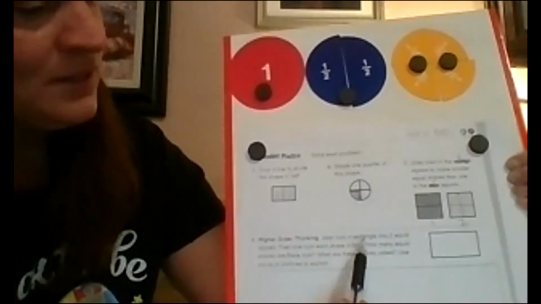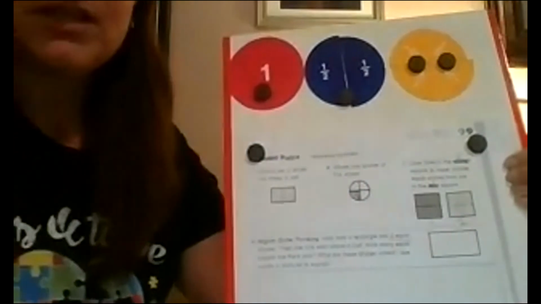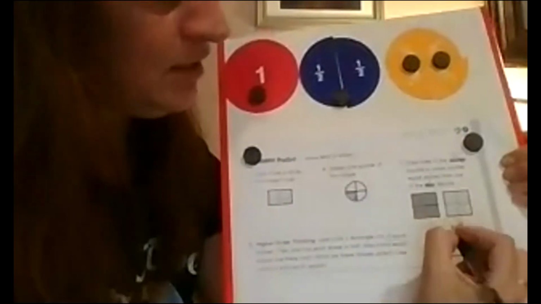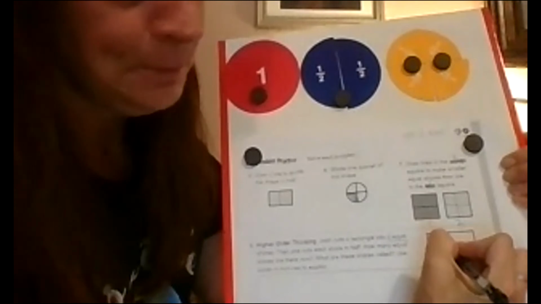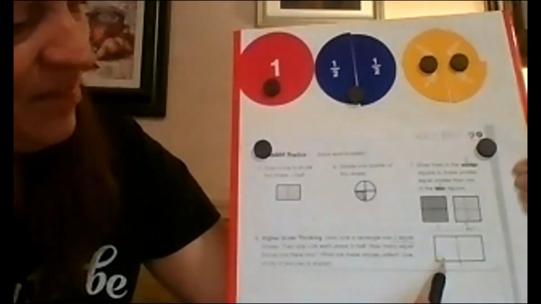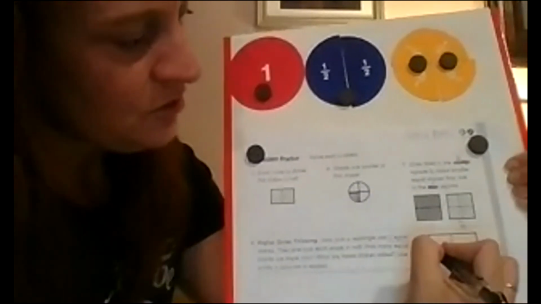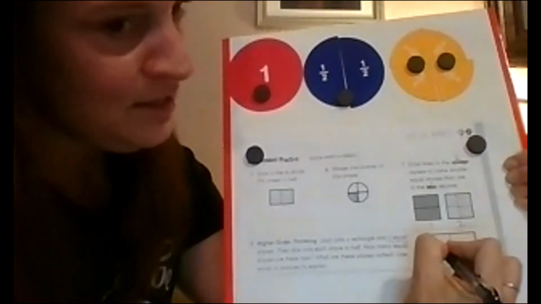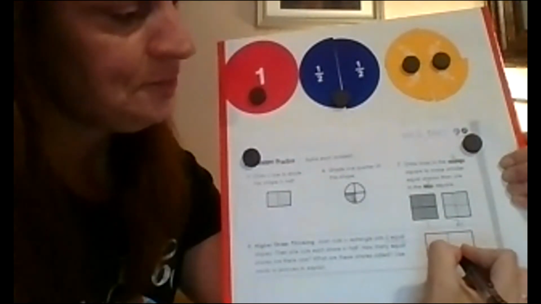Joan cuts a rectangle into 2 equal shares. So I'm going to cut my rectangle into 2 equal shares. I'm going to go top to bottom. That's one way to do it. Then she cuts each share in half. So this share gets cut in half, and this share.